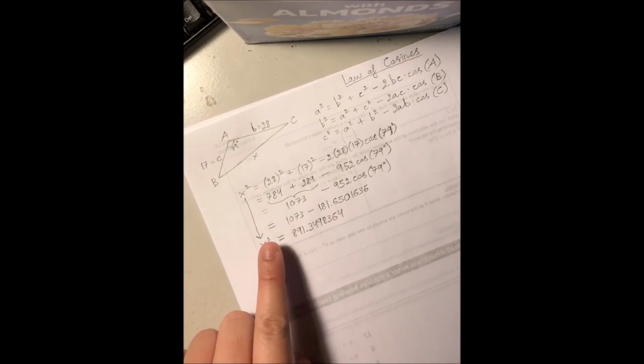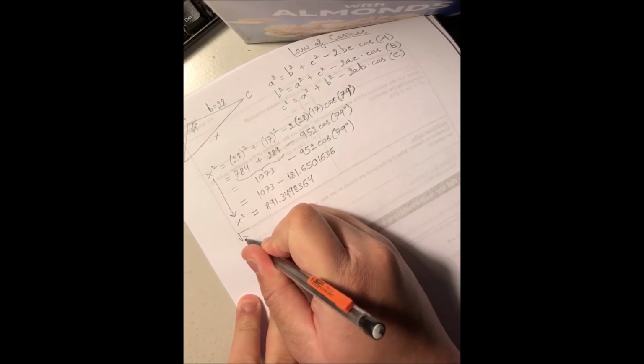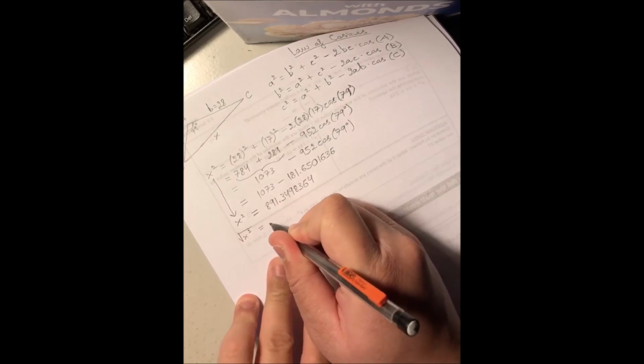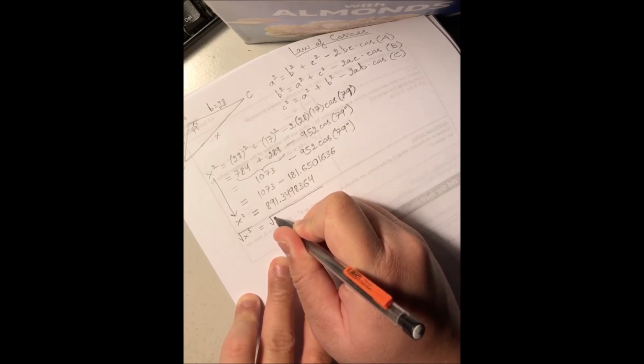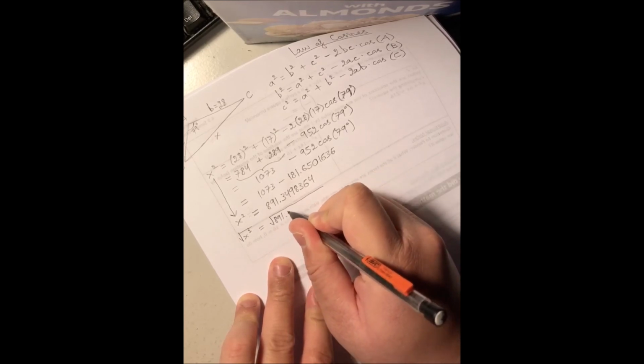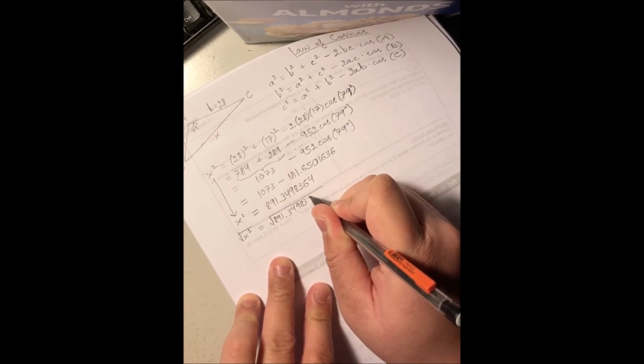Now we want to solve for x. We don't want to solve for x squared, so we have to get rid of the second power. That's easy. Take the square root of both sides. So you get the square root of x squared equal to the square root of 891.3498364.